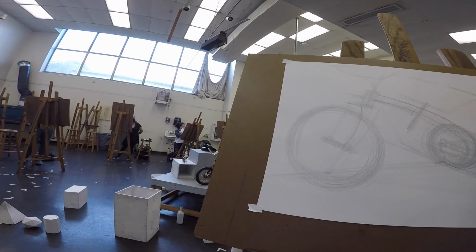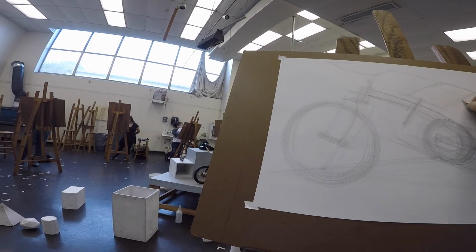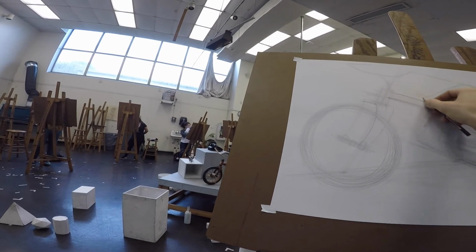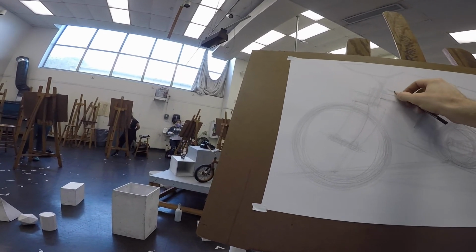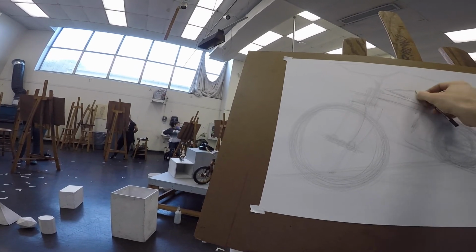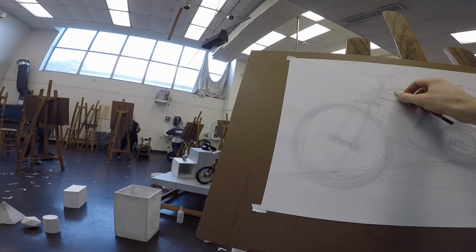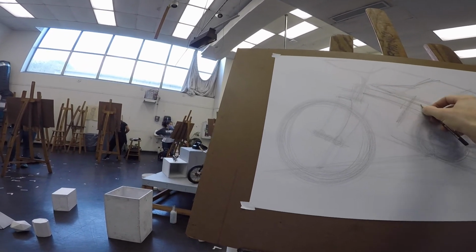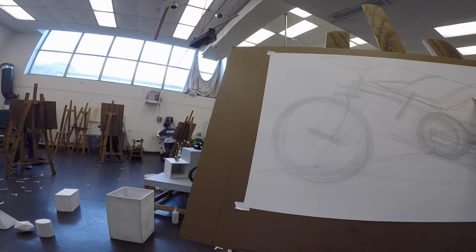Let's just connect it like this. And then how about the front? There'll be another one. And then it just basically kind of falls down like that.